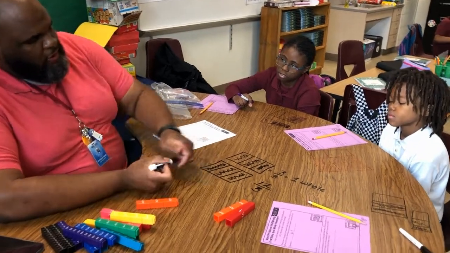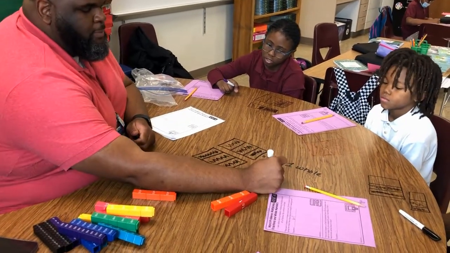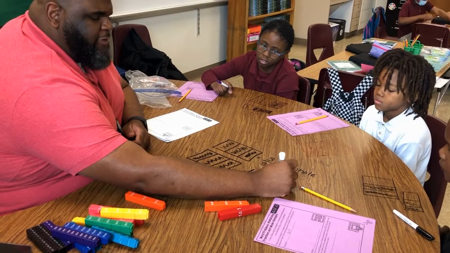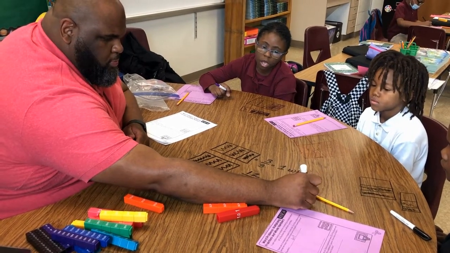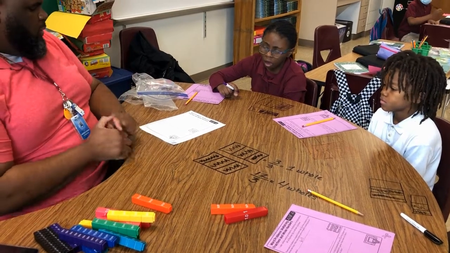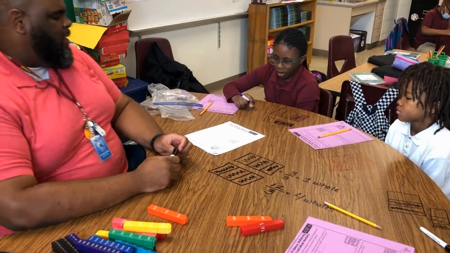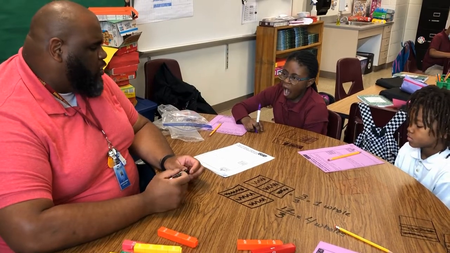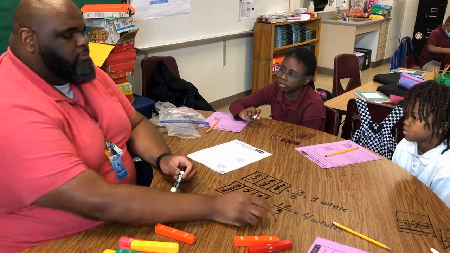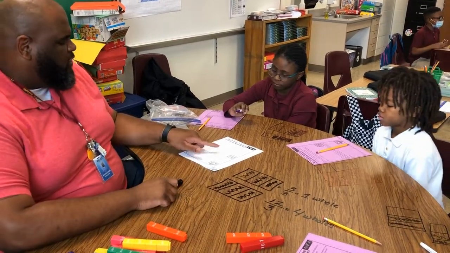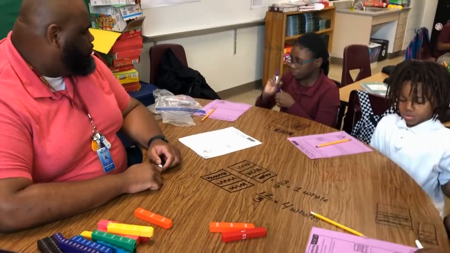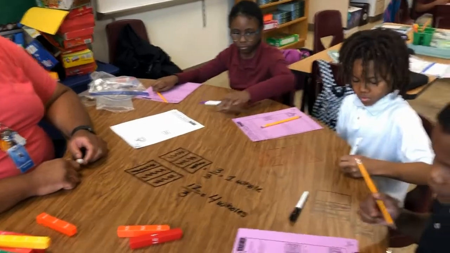So 12/3 is the same as 4 wholes. So for our solution, how many boys does Angela have in her reading group? She has 4 boys in her reading group. So go ahead and write 4. For the solution.